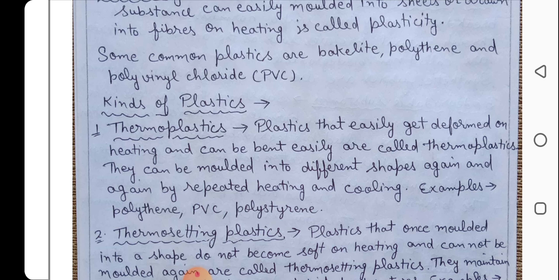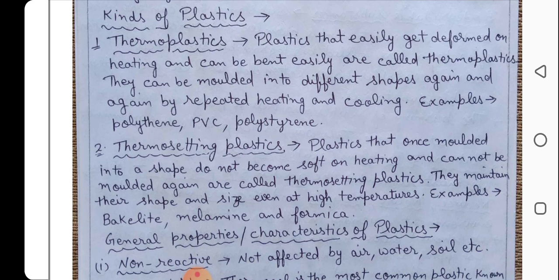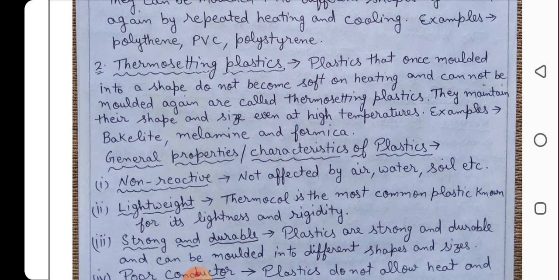Thermoplastics: plastics that easily get deformed on heating and can be bent easily are called thermoplastics. They can be molded into different shapes again and again by repeated heating and cooling. Examples: polythene, PVC, polystyrene. Second one is thermosetting plastics. Plastics that once molded into shape do not become soft on heating and cannot be molded again are called thermosetting plastics. They maintain their shape and size even at high temperature. Examples: bakelite, melamine, and formica.